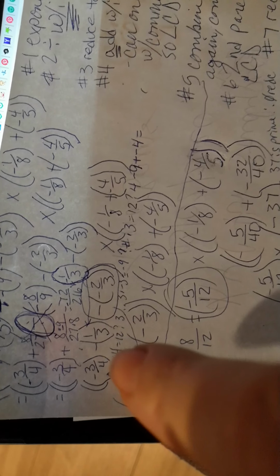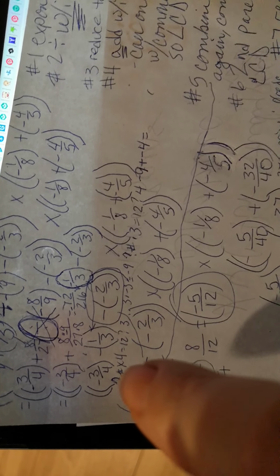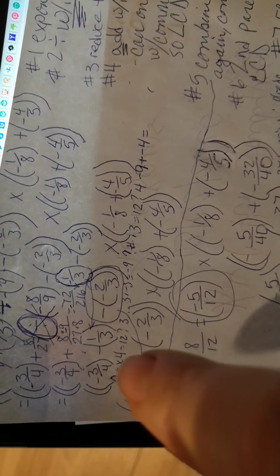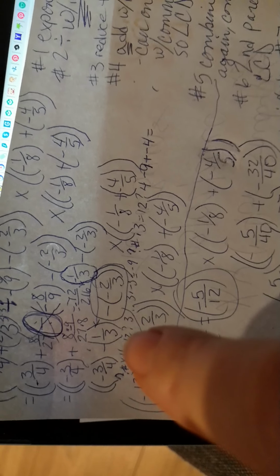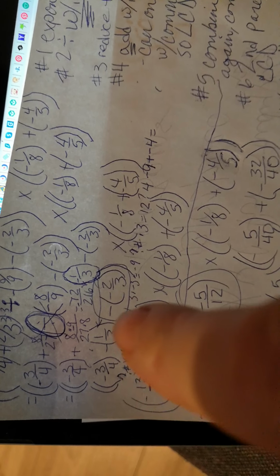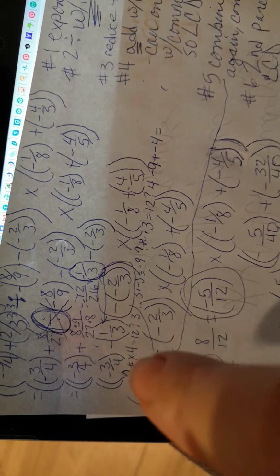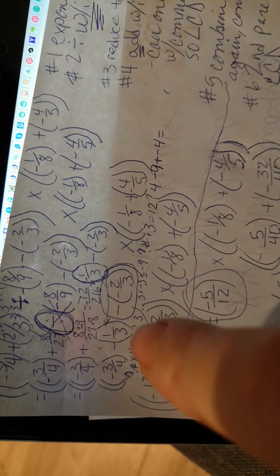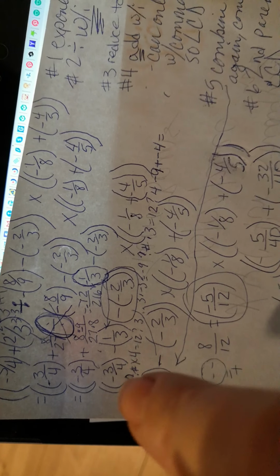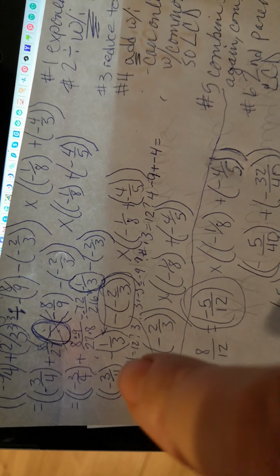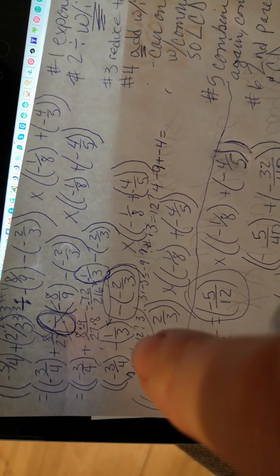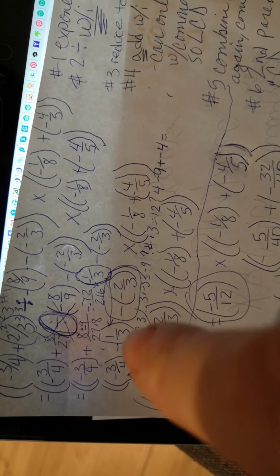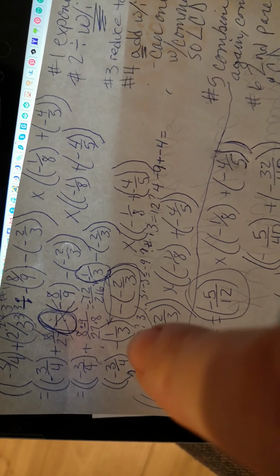So the bottom number has to be the same. So what number times 4 is 12? Because we know that our least common denominator between 3 and 4 is going to be 12, right? We can't use 6 because 4 doesn't go into 6 evenly. So 12 is the least common denominator these two numbers share.